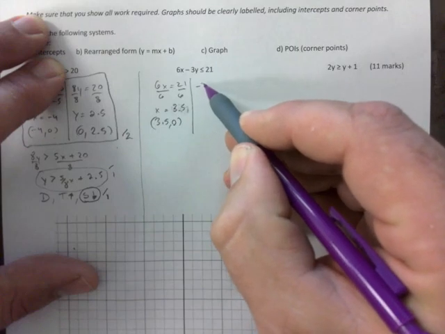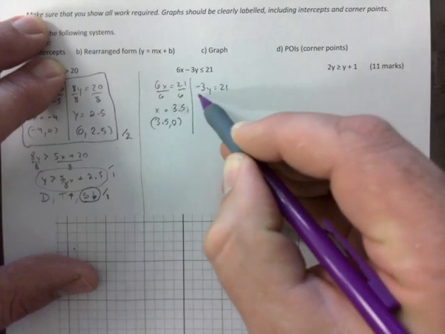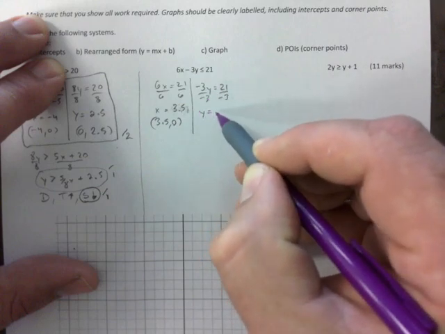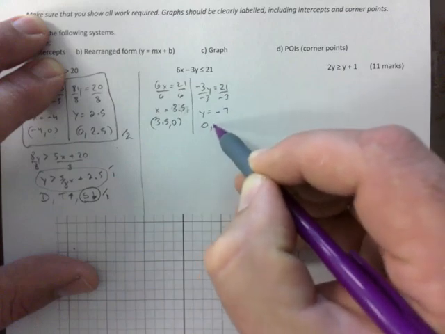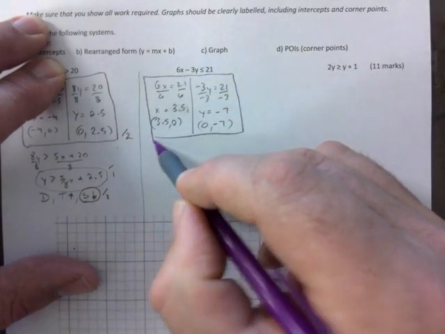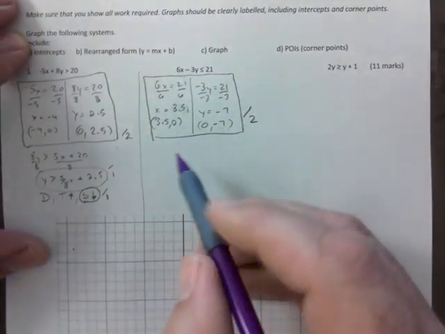And then the next one is negative 3y is equal to 21. Divide both sides by negative 3, so that would be negative 7. So 0, negative 7 is your y-intercept. Okay, 2 marks for that.